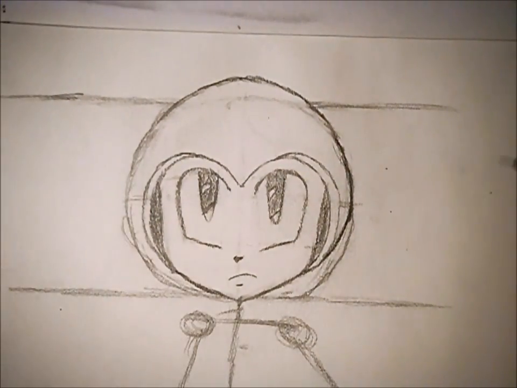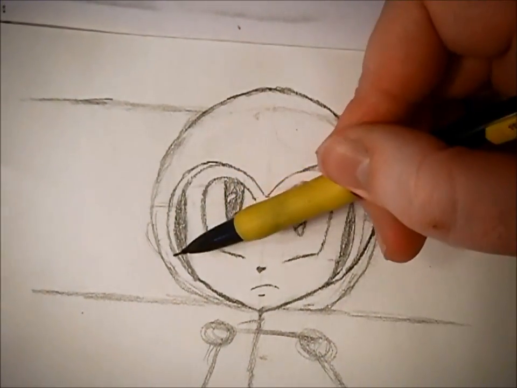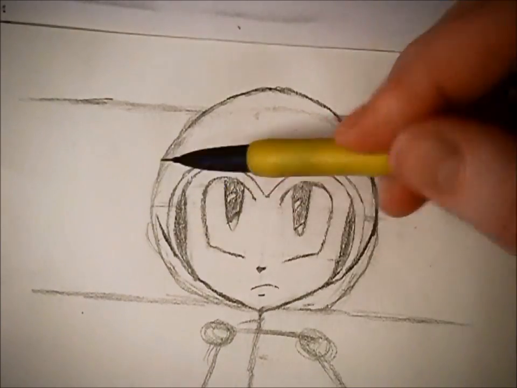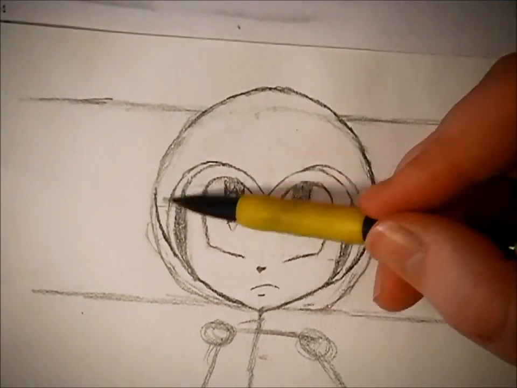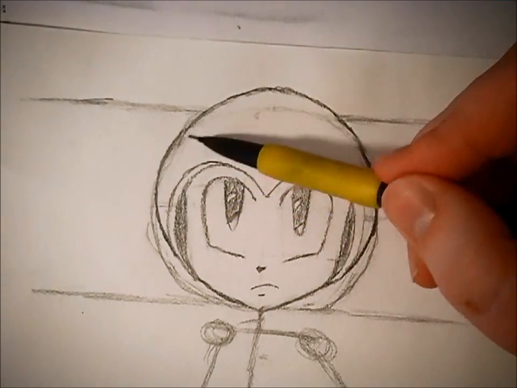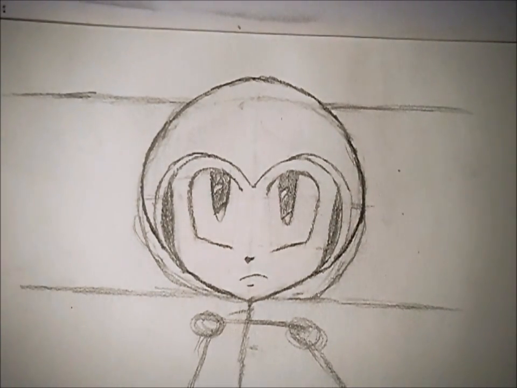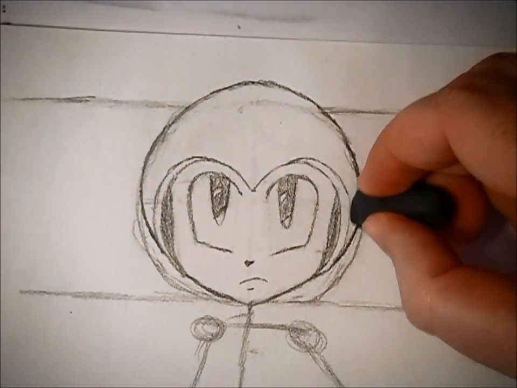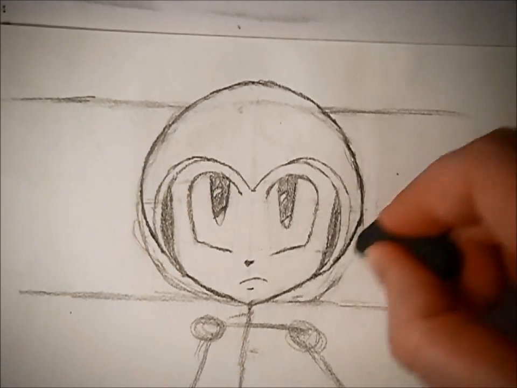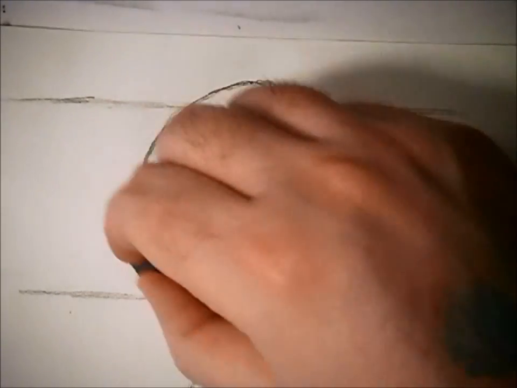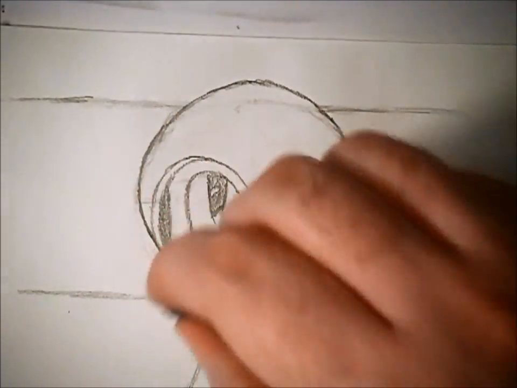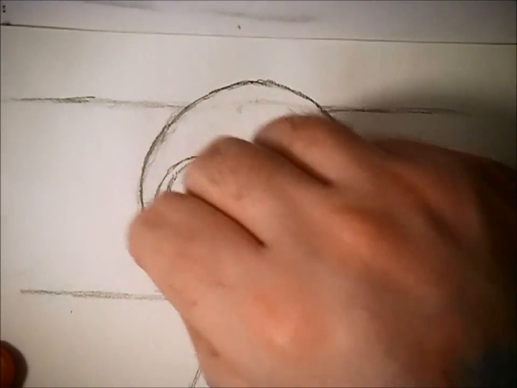You can see that does help it out a little bit. Now I'm going to do the same line over on this side. Now I got the basic helmet done. I can come here and erase out the rest of that circle that I no longer need.